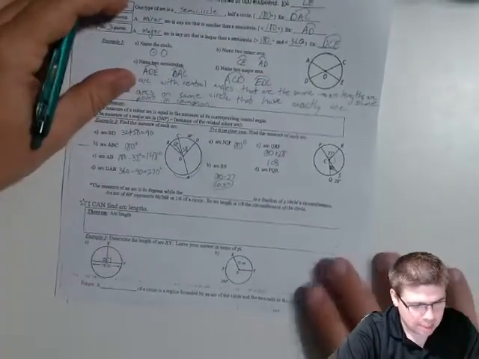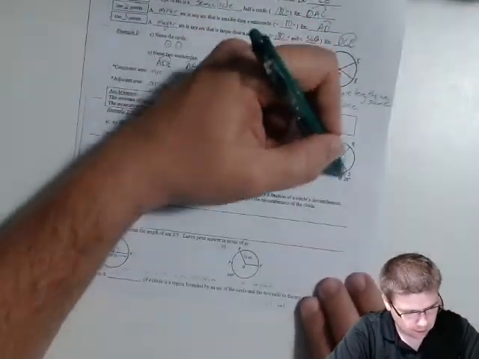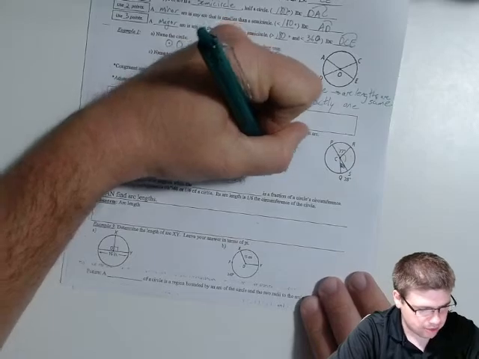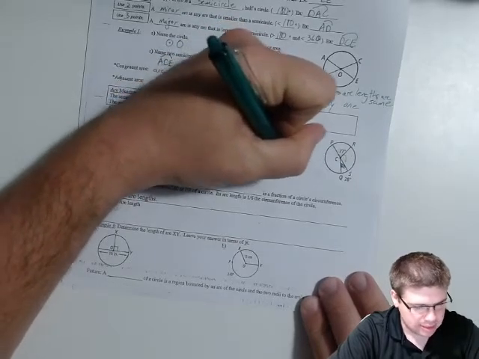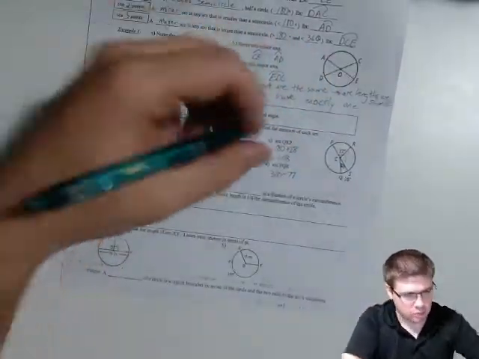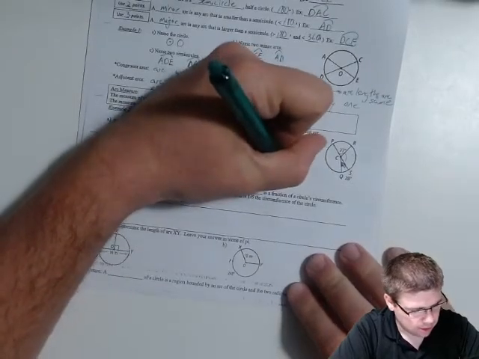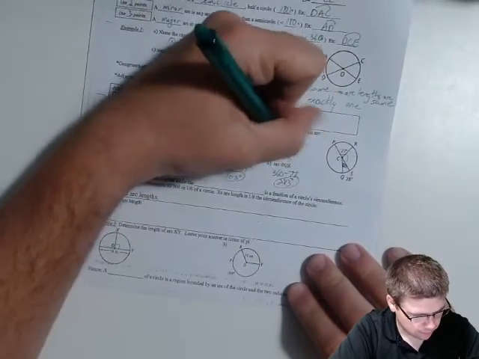And then arc PQR goes all the way around. It's everything but the 77, so 360 minus 77, and that'll leave us with 283 degrees for that one. So each of those.